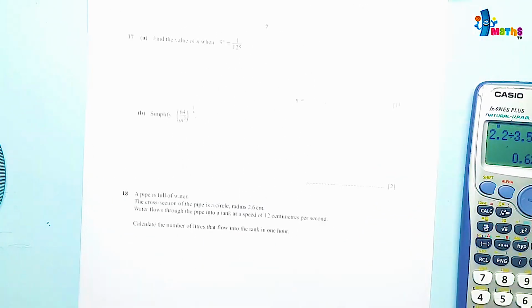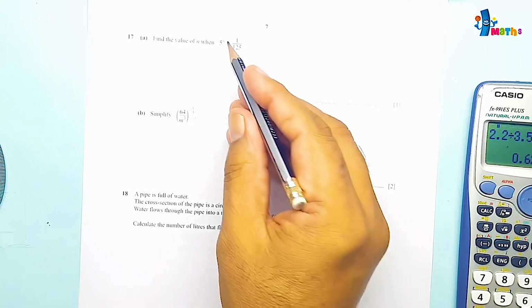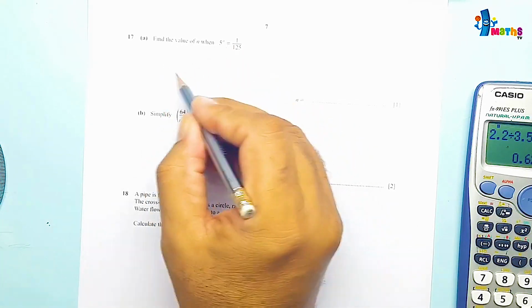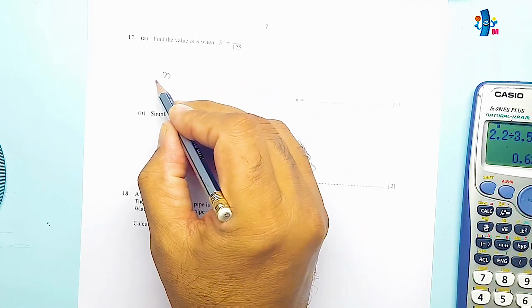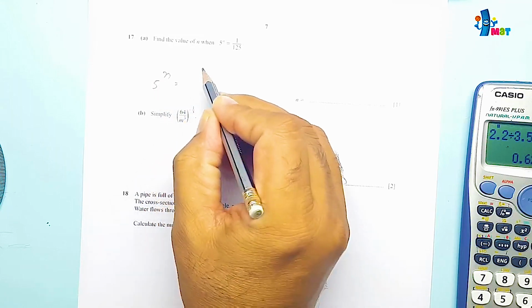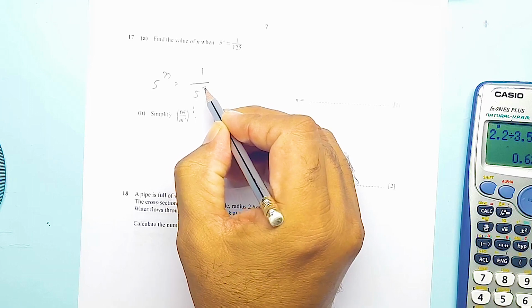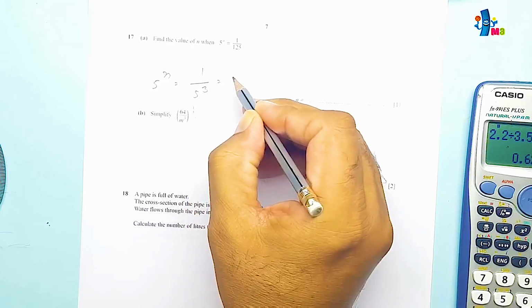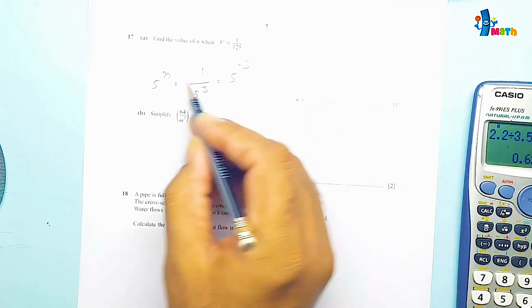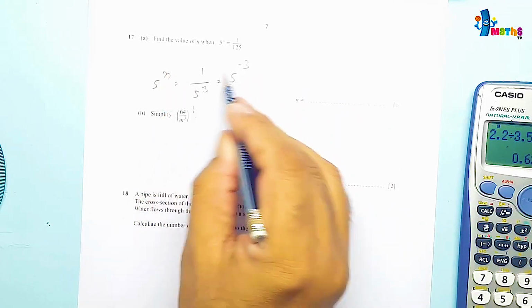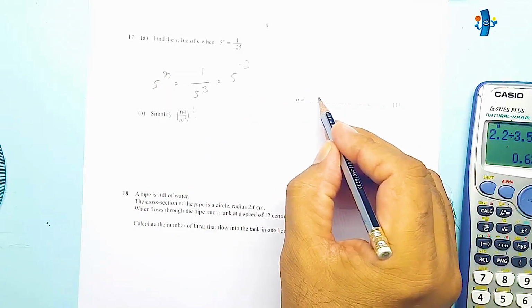Now the next question. Find the value of n when 5 raised to the power n is equal to 1 over 125. So we can write this as 5 raised to the power n is equal to 1 over 5 raised to the power 3, and this one we can shift to the numerator as 5 raised to the power minus 3. Bases are the same, so powers will be the same, so we can write n is equal to minus 3.